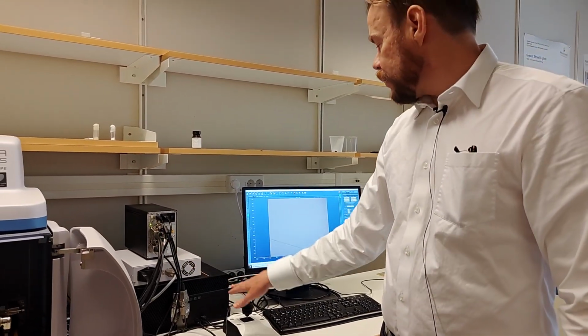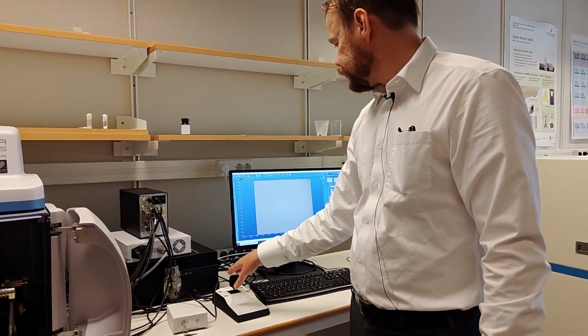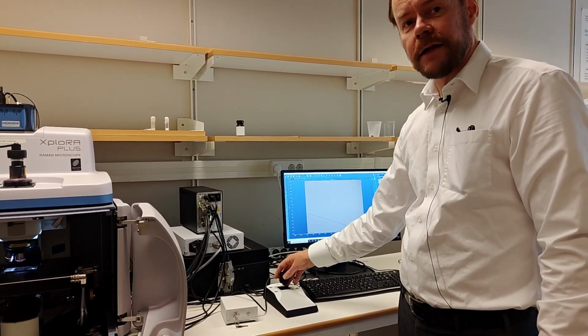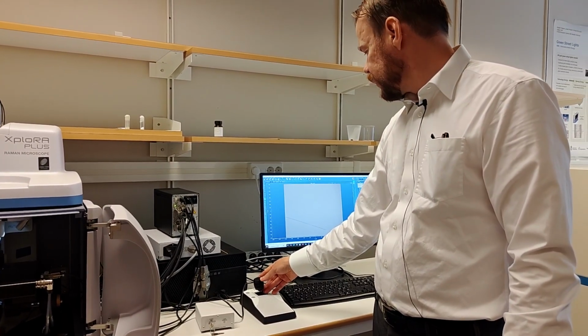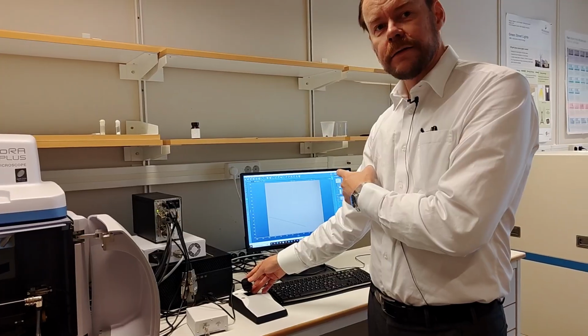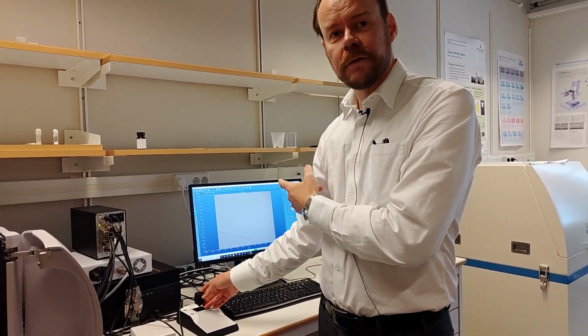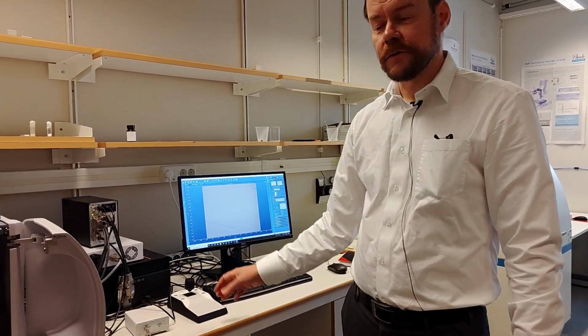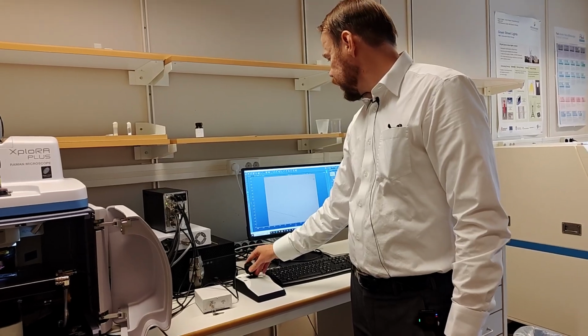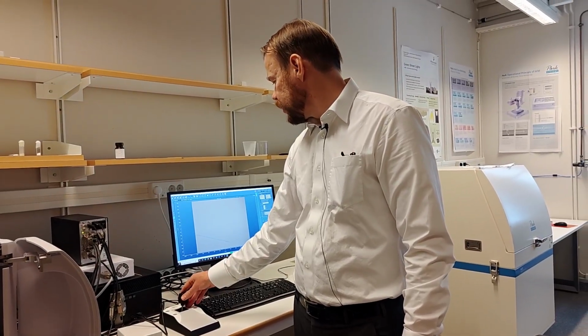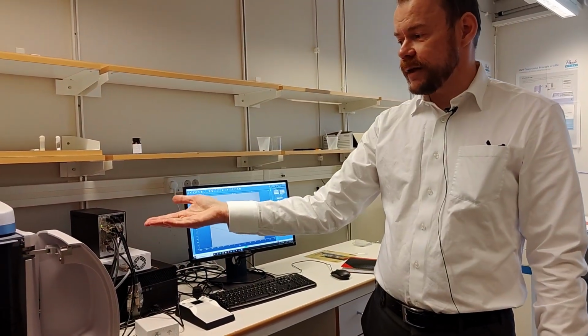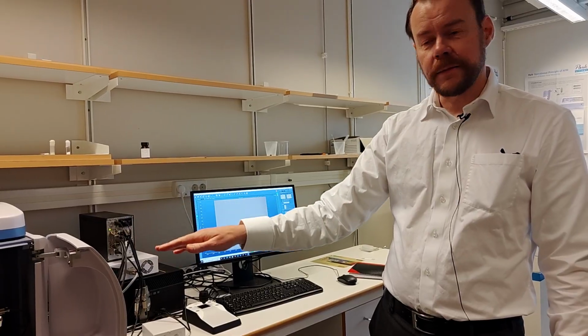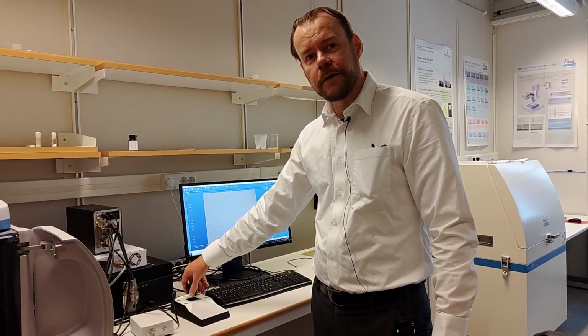If I want to move around the stage, I can use the joystick. This joystick is analog, so that means if I move a little bit, it moves very slowly on screen. If I move a lot, it moves fast. So it's not like a digital on and off, so you have very good control here. And if you want to change the height of the stage, that is what you do when you're focusing in a light microscope, then you rotate the joystick.